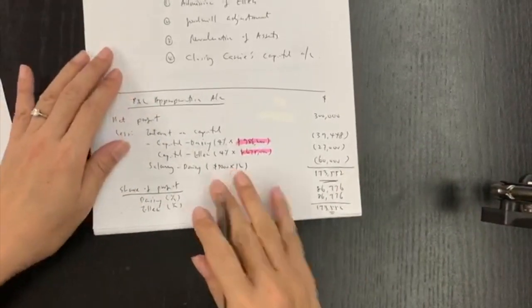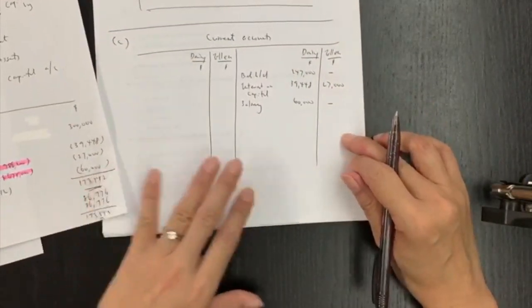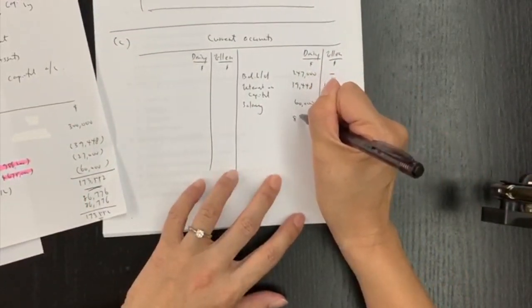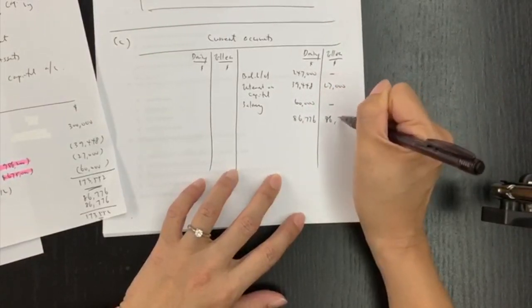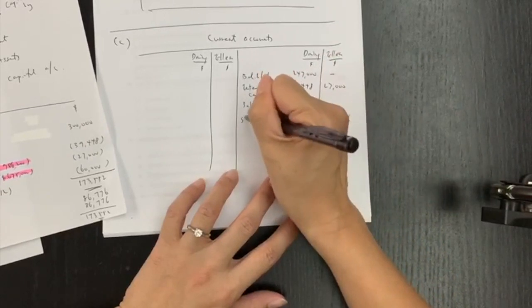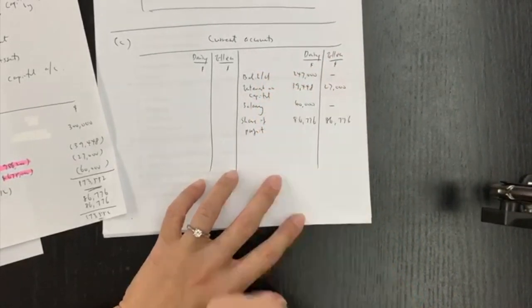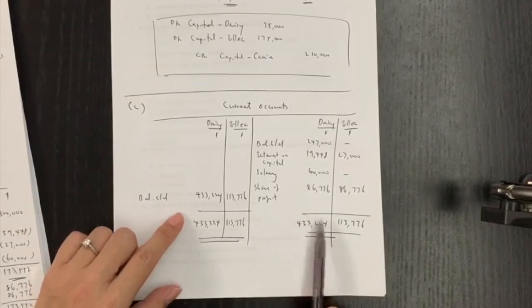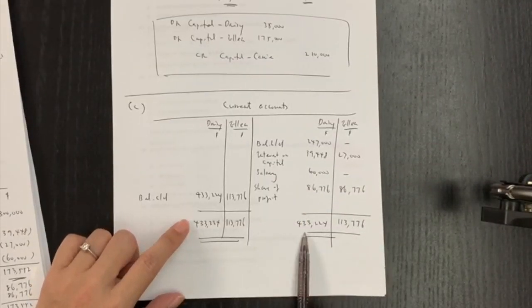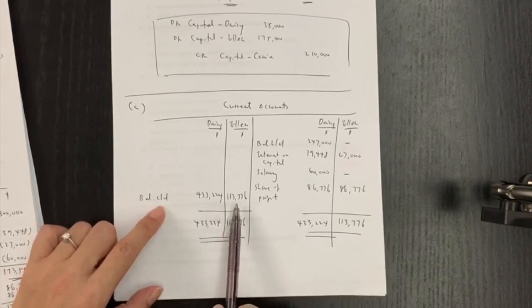Share of profit is a good thing to partners, so I credit 86,776, and this is share of profits. Finally, when you use the calculator to close everything for DSE and Ellen, you will get the closing balance for DSE and Ellen.